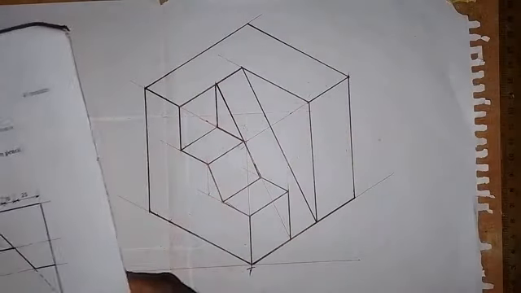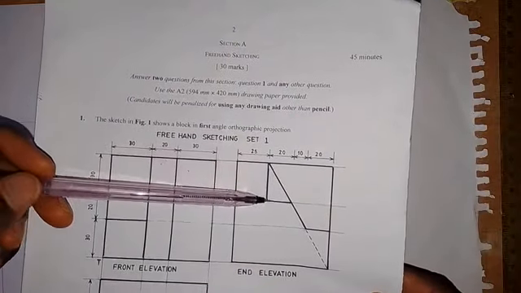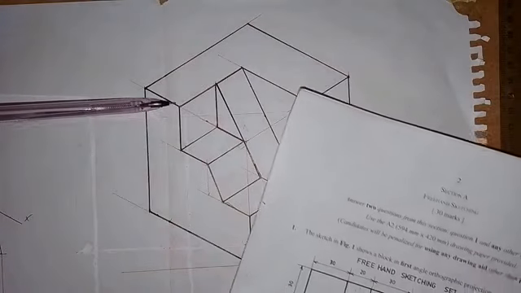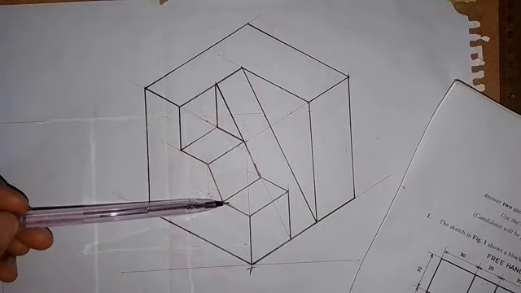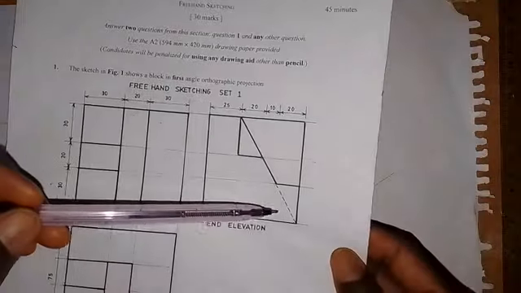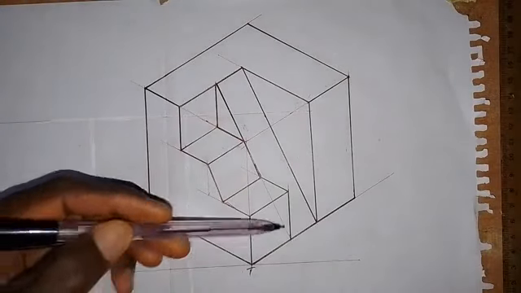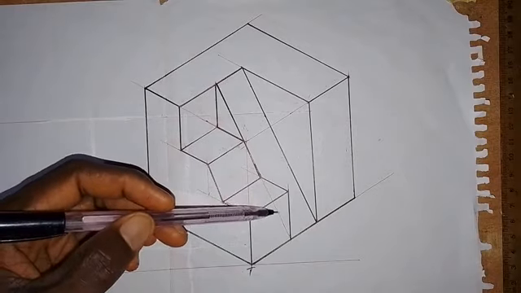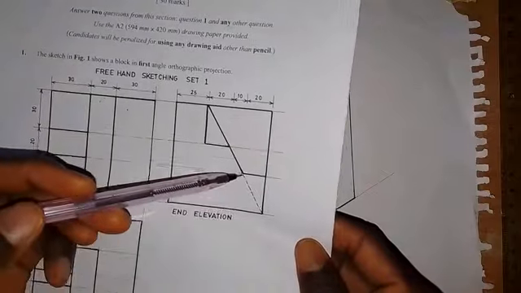And then looking at the end elevation, this shape as we have here, like this, it goes like this, then it goes like this. So this short dashed line is hidden. This rectangle, the part of it that we do not complete here, this is the line, so it is hidden from us in the end elevation. So that's why they show it hidden here.